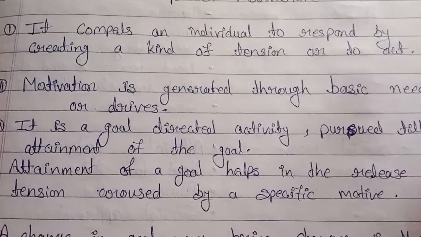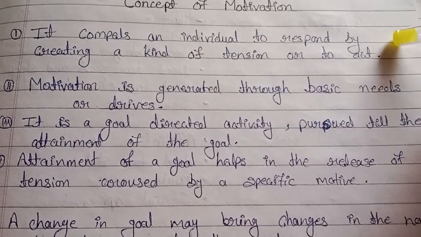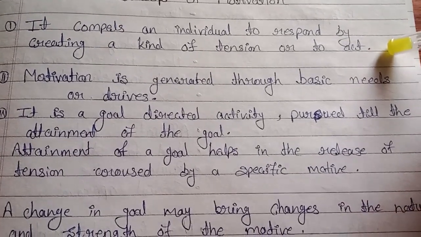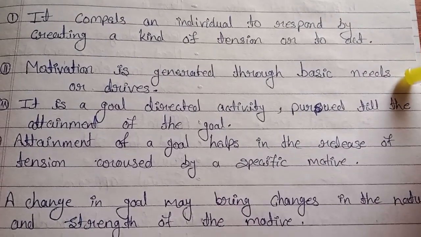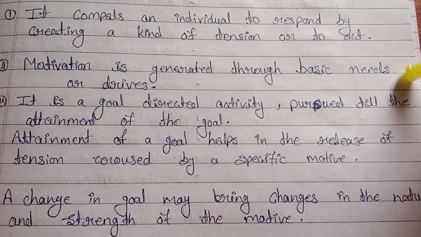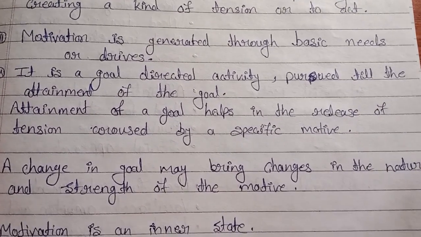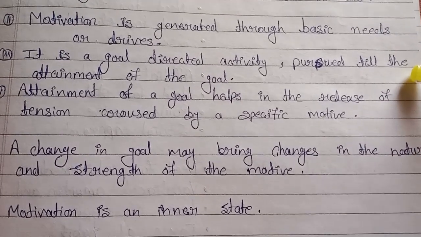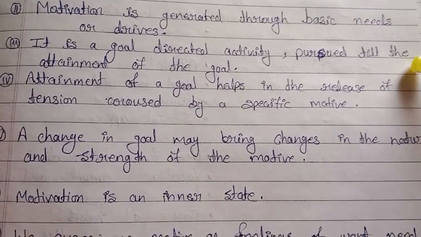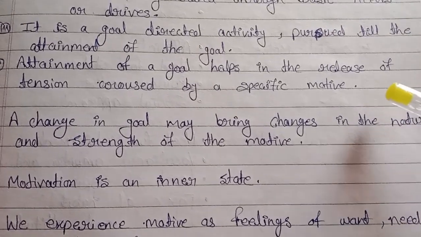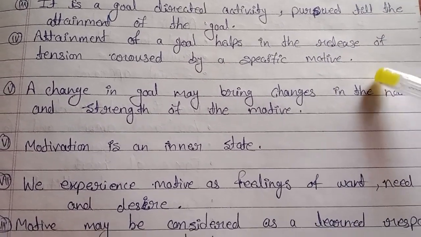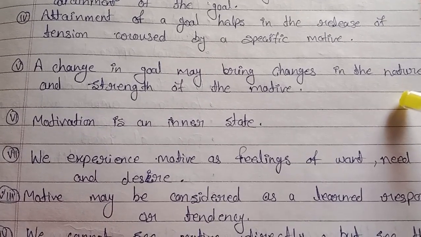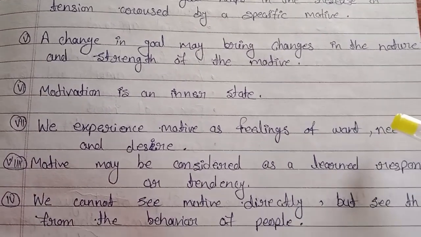Next is the concept of motivation. It compels an individual to respond by creating a kind of tension or to act. Motivation is generated through a basic need or drive. It is a goal directed activity pursued till the attainment of the goal. Attainment of the goal helps in the release of tension aroused by a specific motive. A change in goal may bring changes in the nature and strength of the motive.